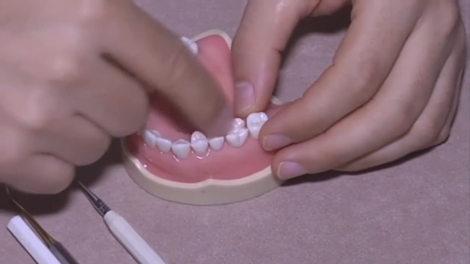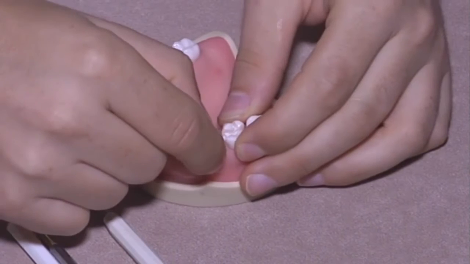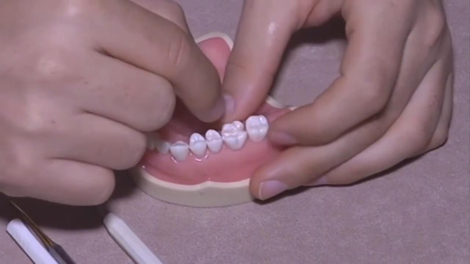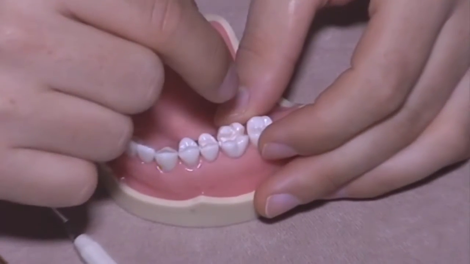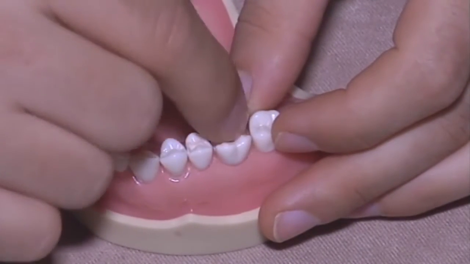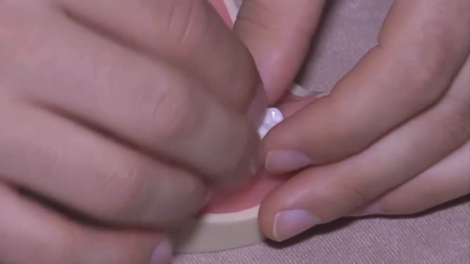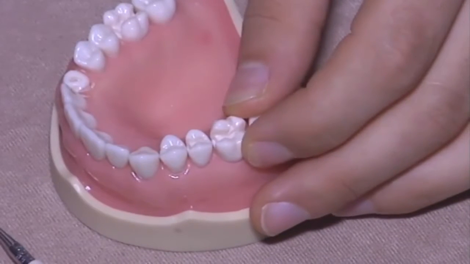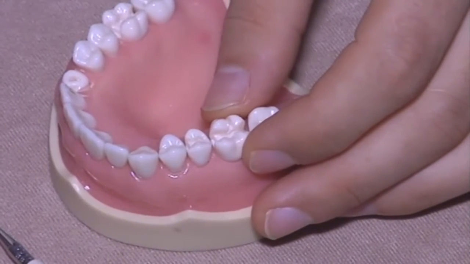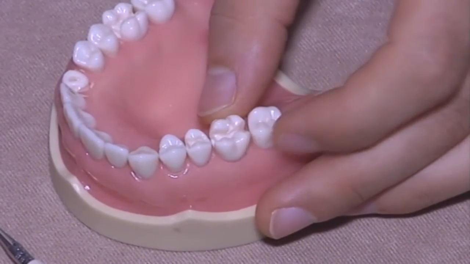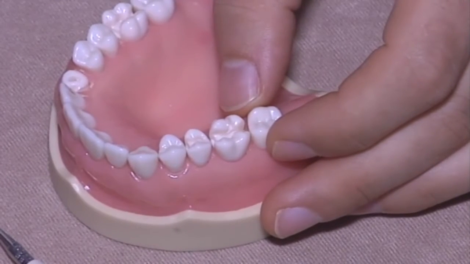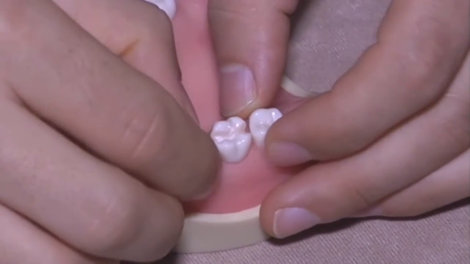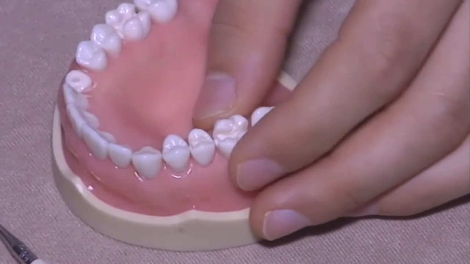Consequently, we're gonna do two restorations now. On the first molar, we're gonna layer dentin and enamel shades, in case you want to mask as much as you can the natural color of the tooth. In the second premolar, we're gonna use just one shade of composite.